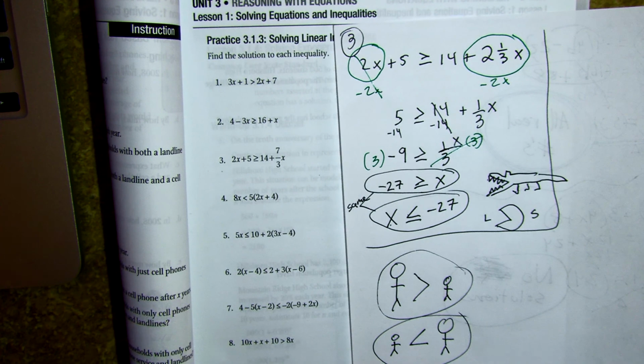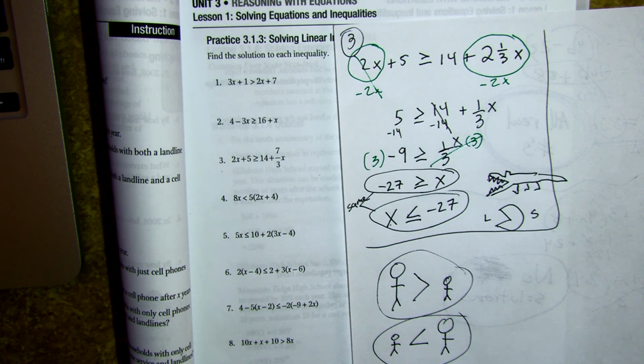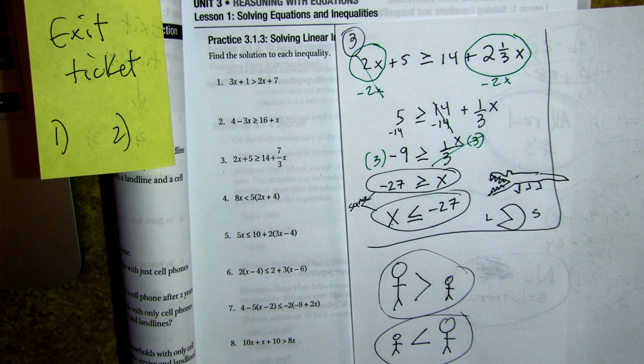Exit ticket is going to be 1 and 2. And I want you to go ahead and tell me in the chat once you're done. You have to be done with both of them before you can put it in the chat, please. Go ahead and do numbers 1 and 2. Put it in the chat, and I'll give you a comment if they're right, and you're free to go after that.